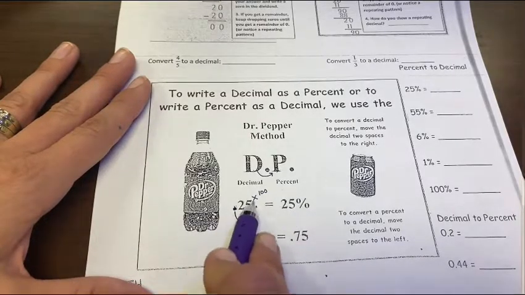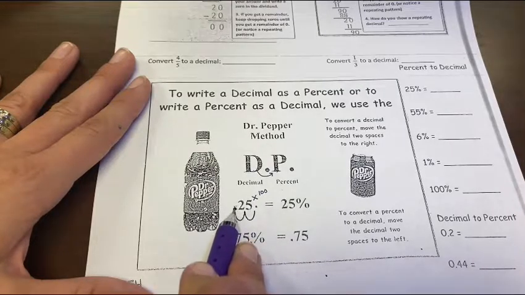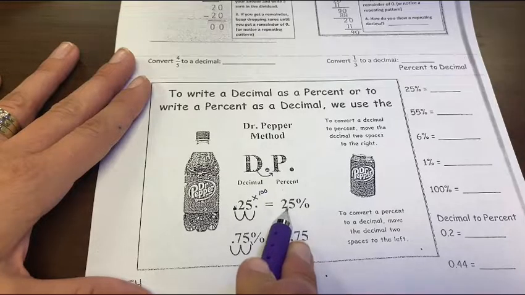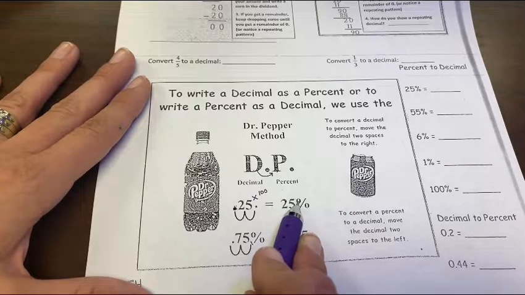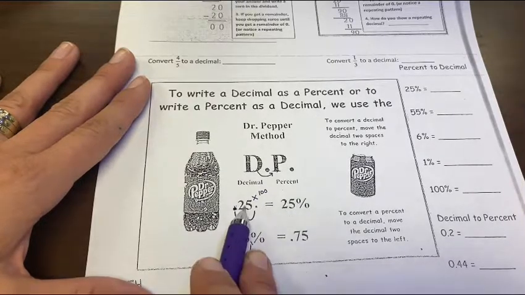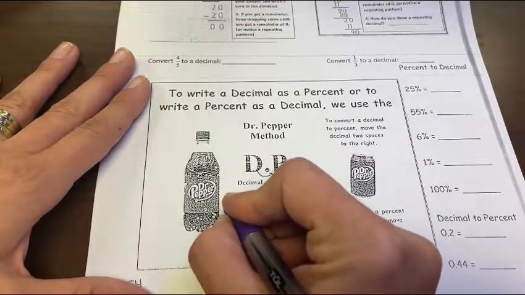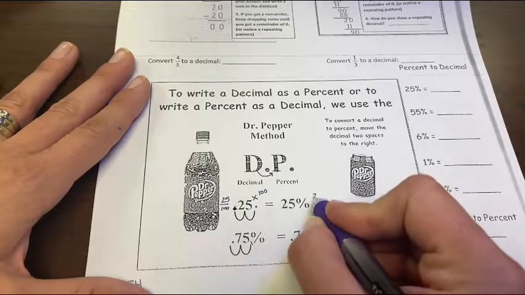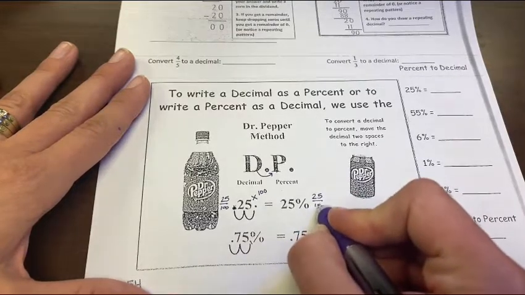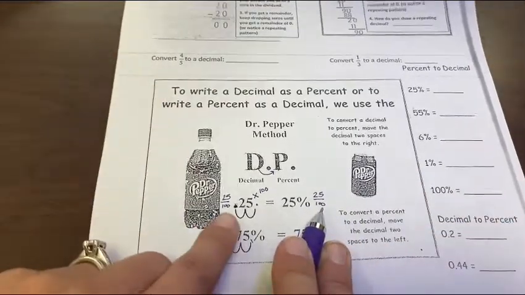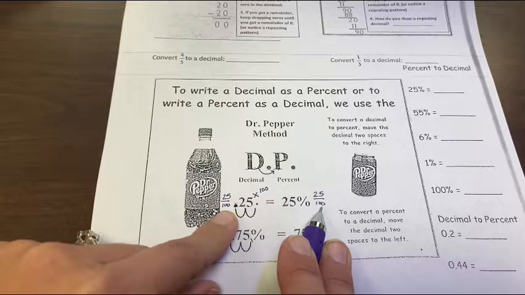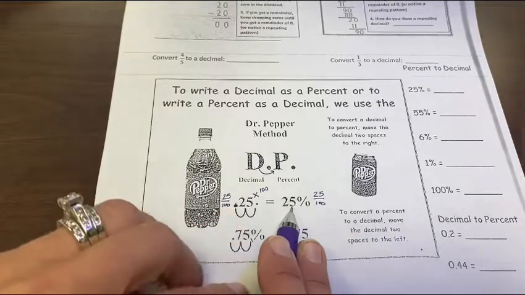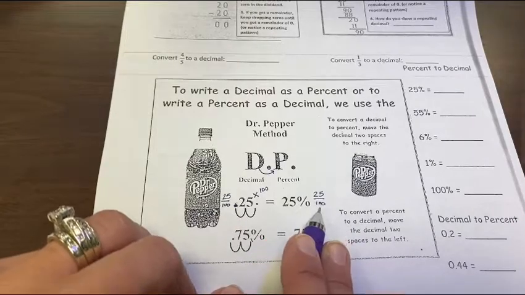So I'm going to multiply 0.25, 25 hundredths, times 100 so that I can write this number as 25 out of 100. They're still equivalent to each other, but this is a decimal, 25 hundredths, and this is a percent, which means 25 out of 100.